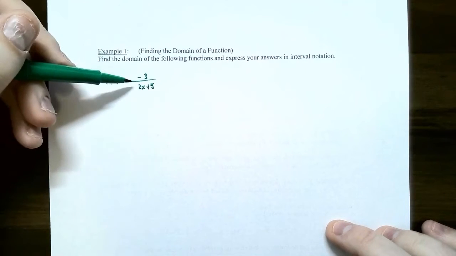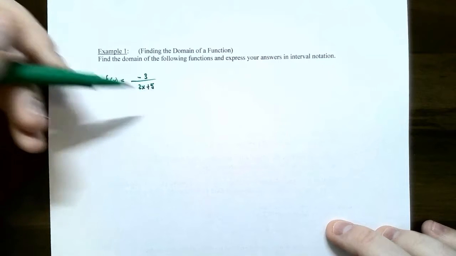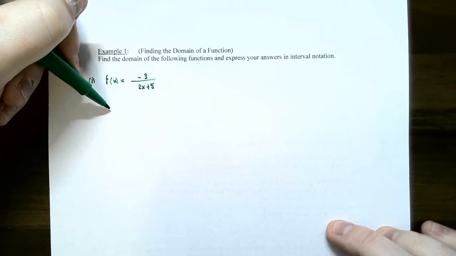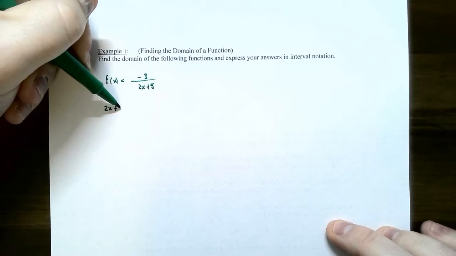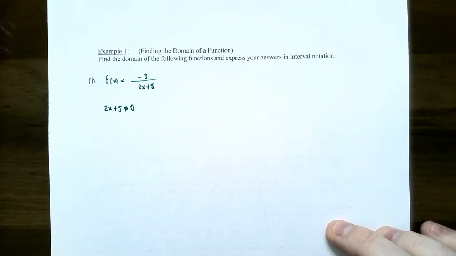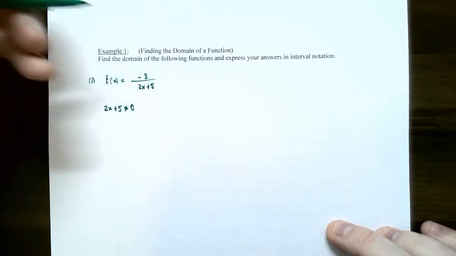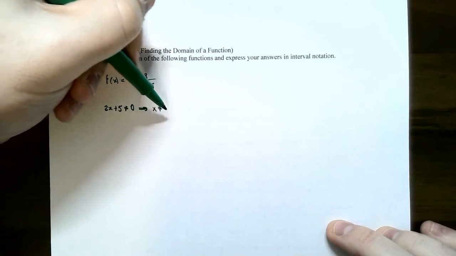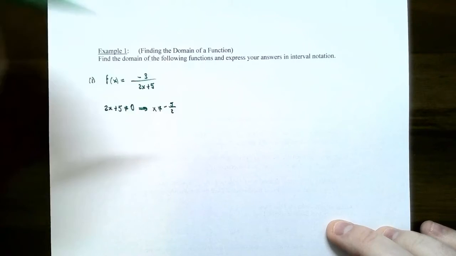If we have a fraction and there's variables in the denominator, that could cause problems with the domain. So I need to take the denominator, 2x plus 5. It cannot be 0, because if it is 0, then that's going to cause a problem with the domain. So if I solve for x, I get x cannot be negative 5 divided by 2.